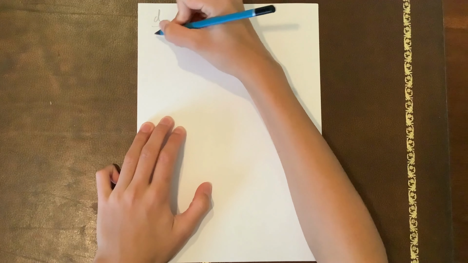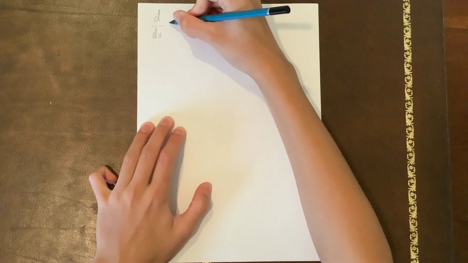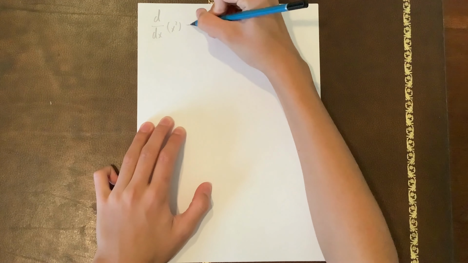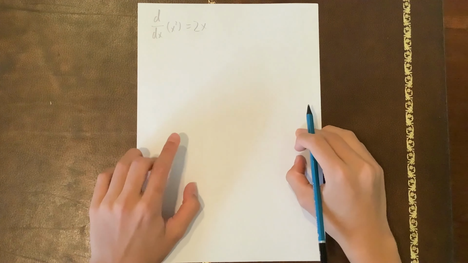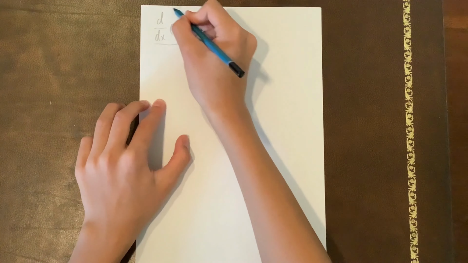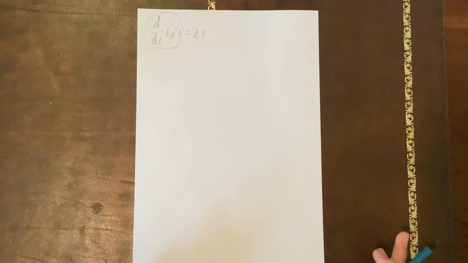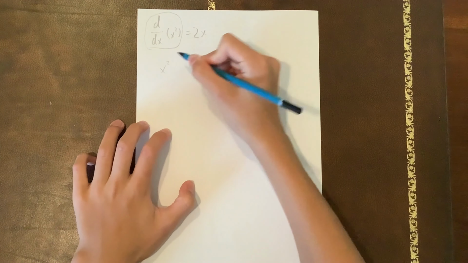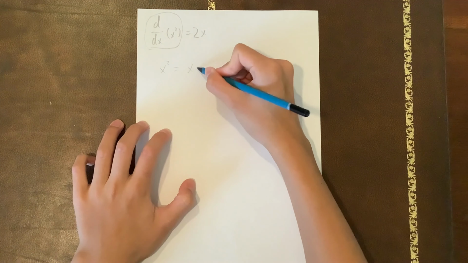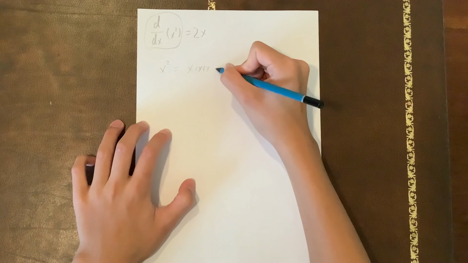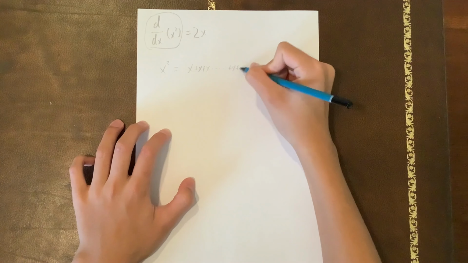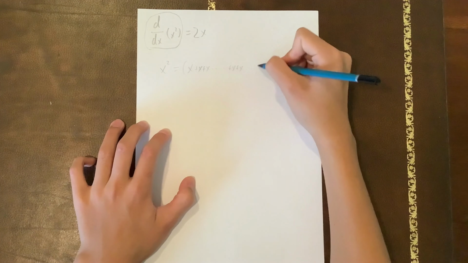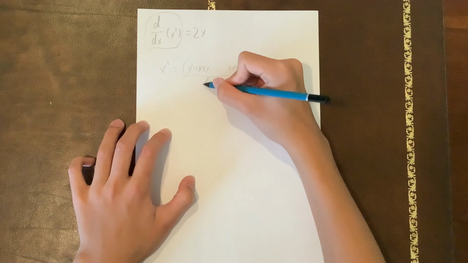d over dx, so this is the derivative of x squared. It equals 2x. But what I'm proving here is that this equals x. How am I going to do that? So x squared equals x plus x plus x plus x plus x, x times, right? x times.